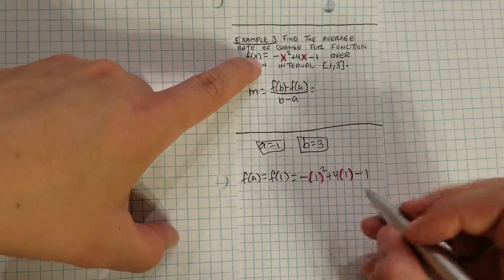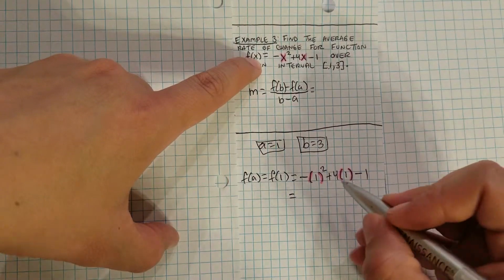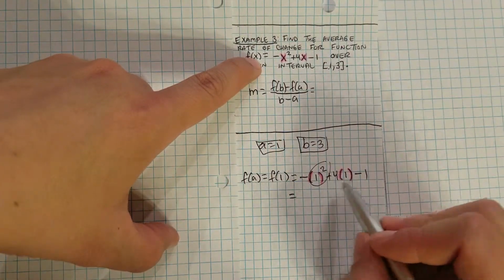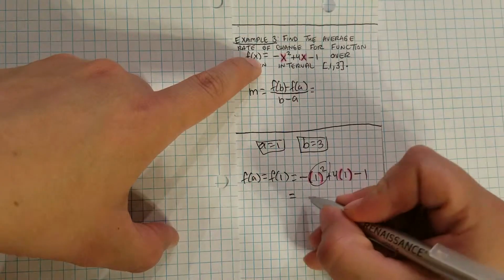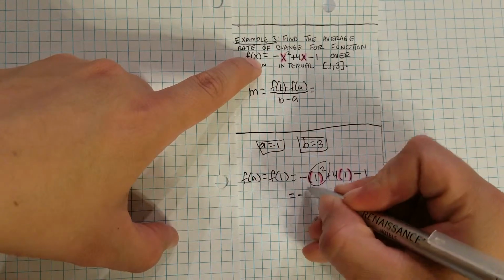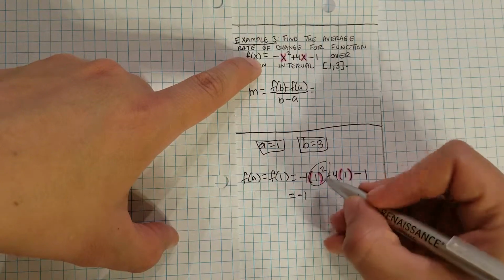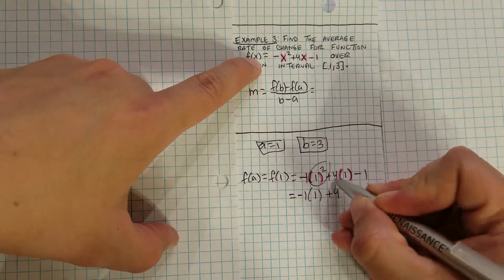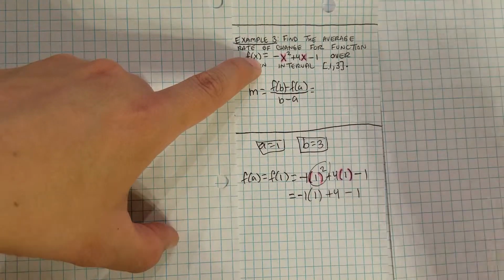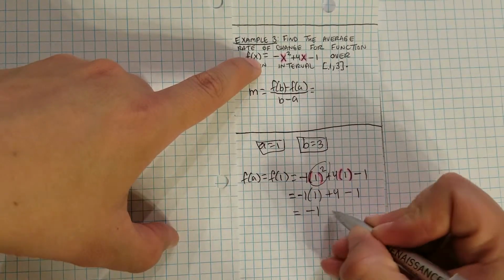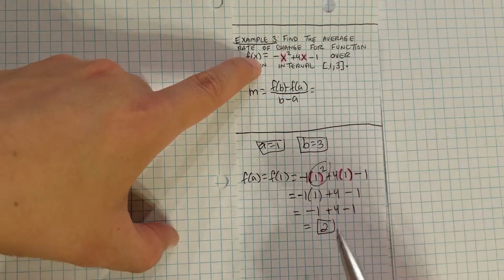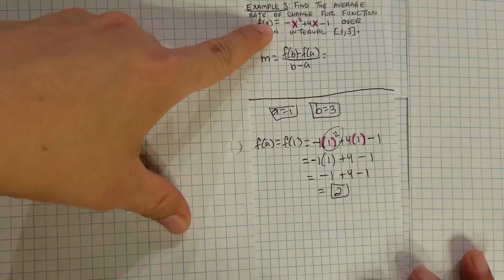So this is going to give me something that I have to simplify. First, I have to square this, and then I have to multiply by the negative 1. So be careful, make sure you're sure of your order of operations. This is going to give you a negative 1 on the front, which was already there, and then multiplied by that positive 1. And then we got to add 4 to that, because 4 times 1 is 4. And then we got to subtract 1 from that. So that gives me negative 1 plus 4 minus 1, which gives you a total of positive 2. Okay, so we figured one of them out, f of a.